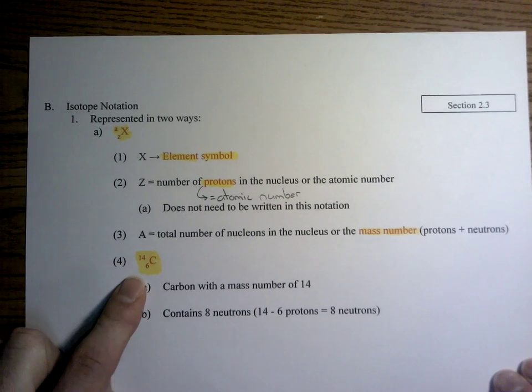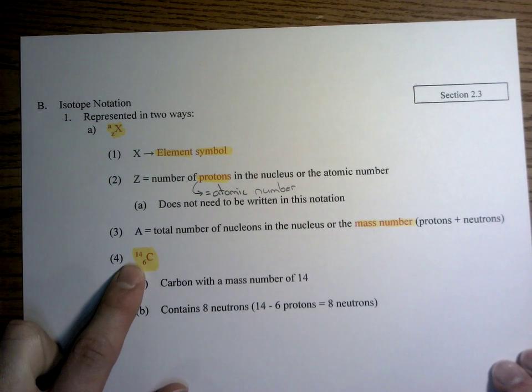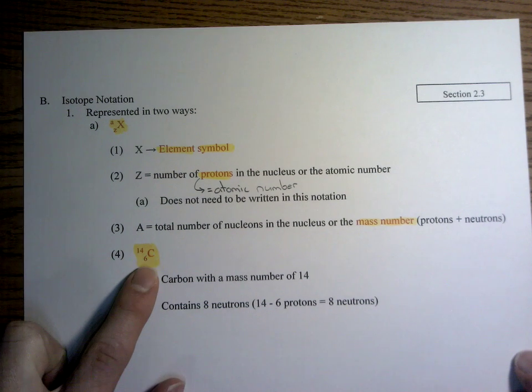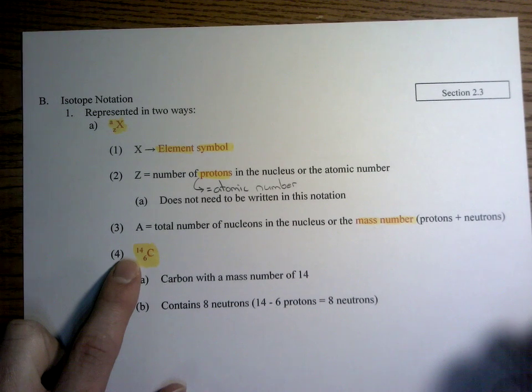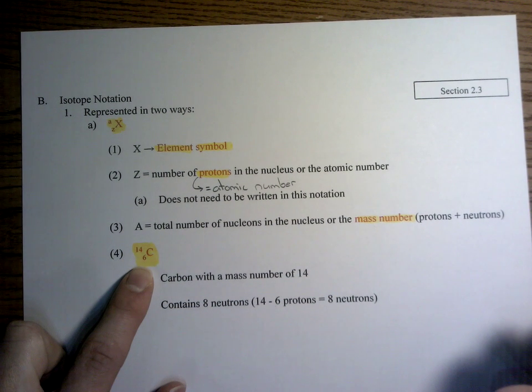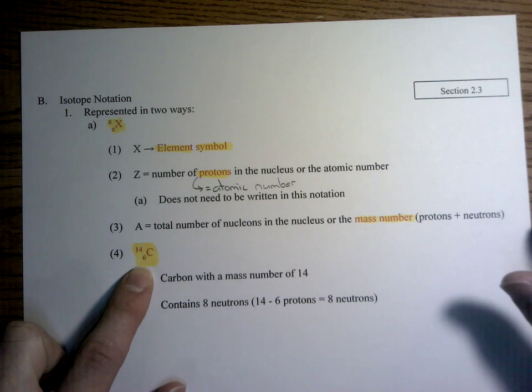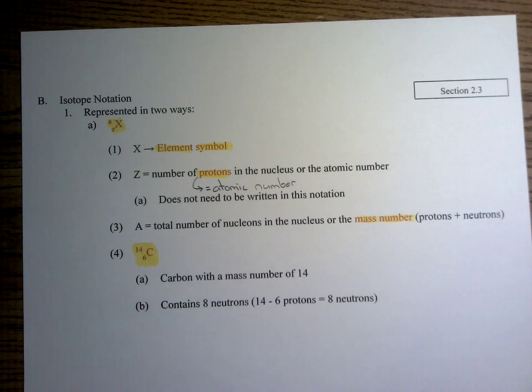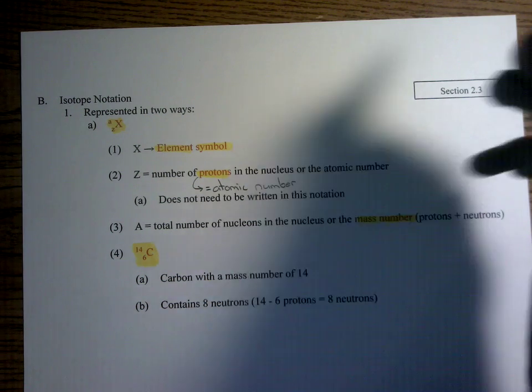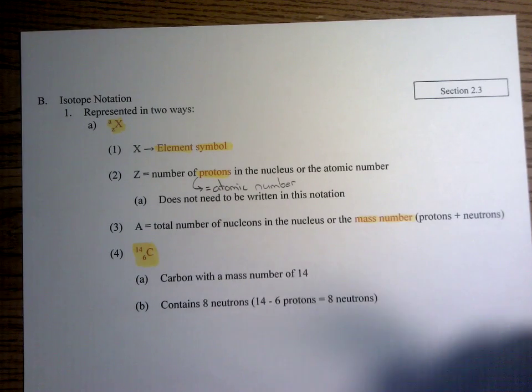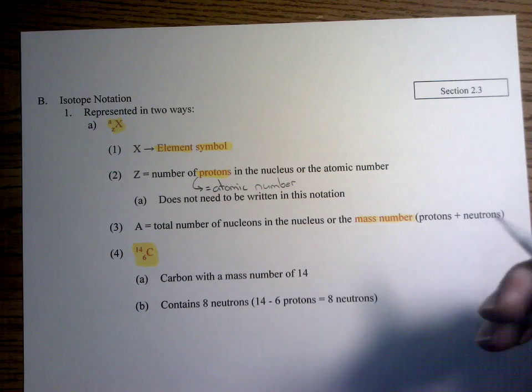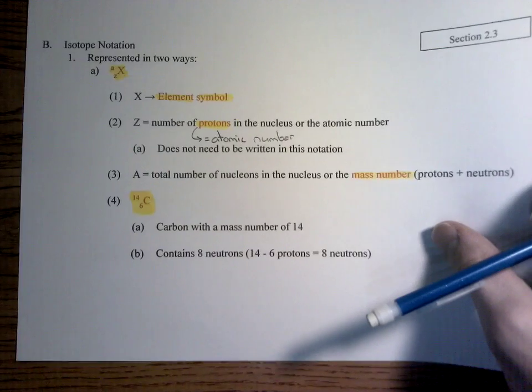Our example here is carbon-14. We represent that with a 14 in the upper left-hand corner of the C, the element. That means that's the atomic mass. And then down below is the number of protons, which is that whole number that we find for carbon. I call this the symbol notation. We can also write it out in this form.